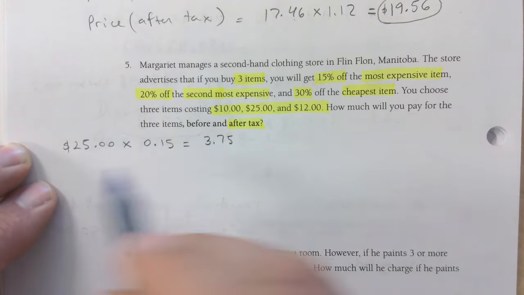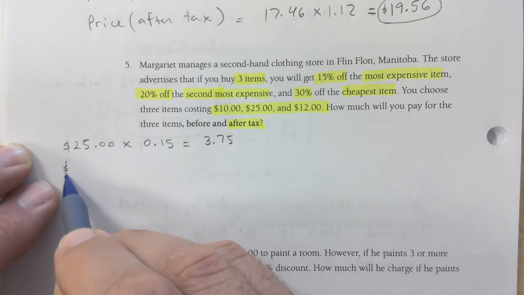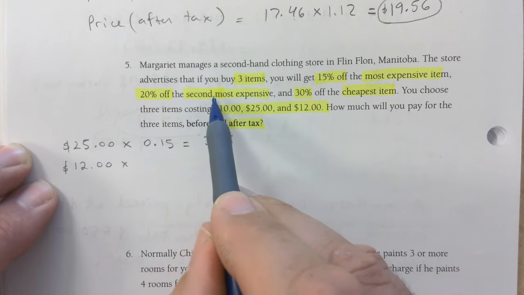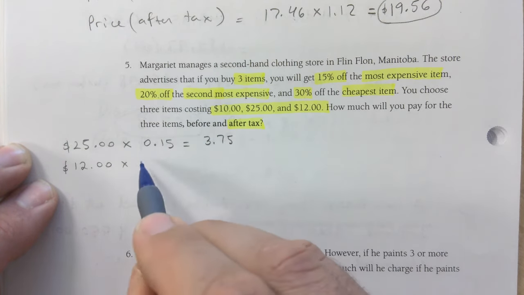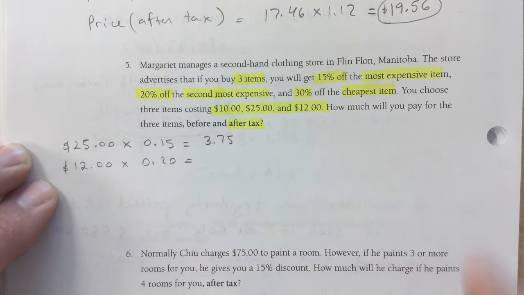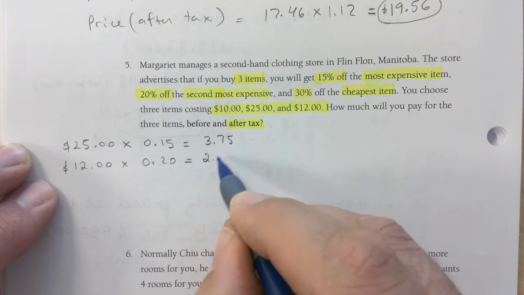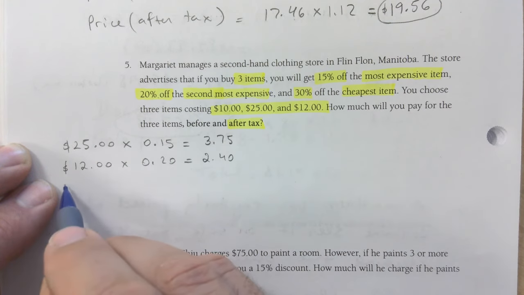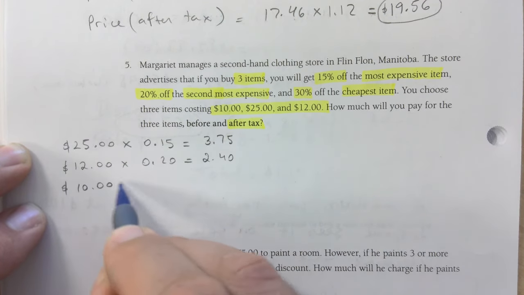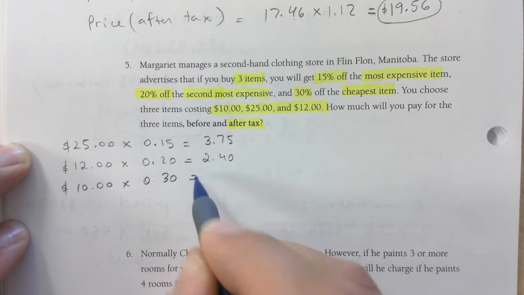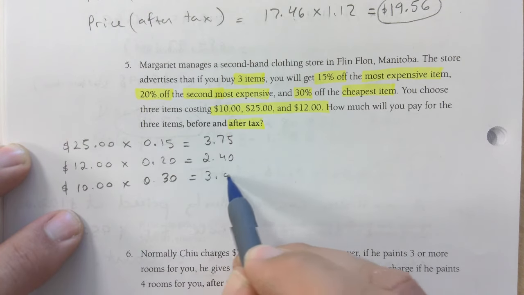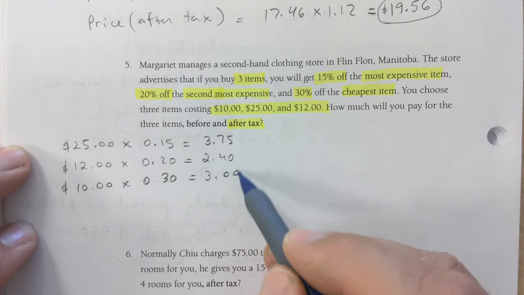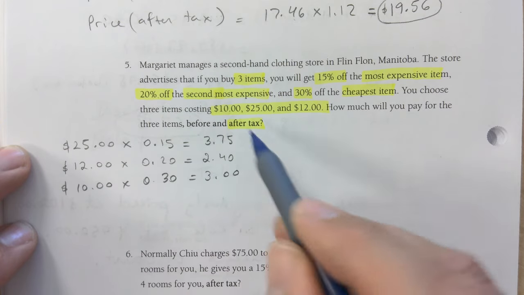Then we will find our second most expensive item is $12, and the second most expensive gets 20% off. So that'd be 2.40, right? Then the least expensive gets 30% off, and that would just be $3. So this is how much we're getting off of our purchase.